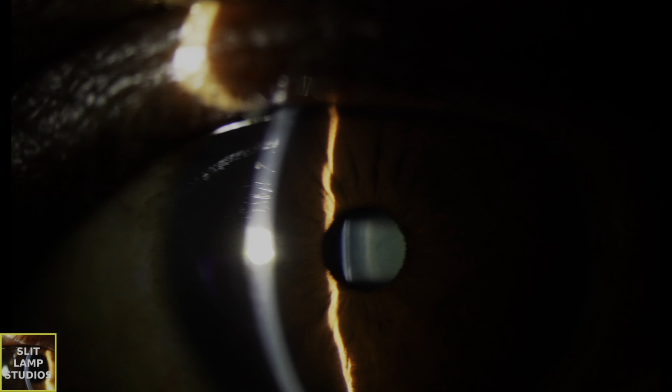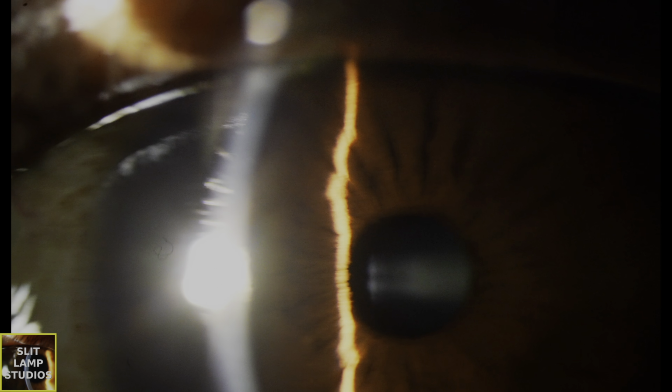So let's talk again about primary acquired melanosis. PAM is often unilateral and asymmetric rather than being bilateral and symmetric. It's flat and patchy, but it can be irregular and has indistinct borders, and it's acquired and not present since childhood, and it may actually progress with time.